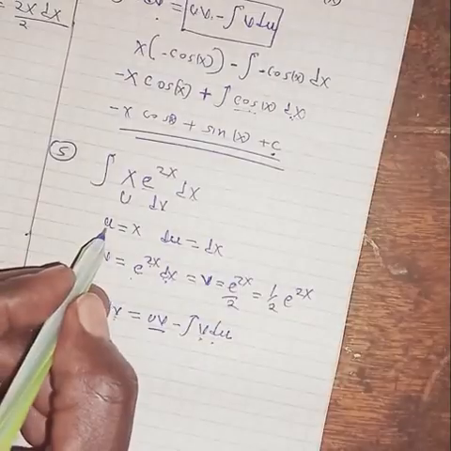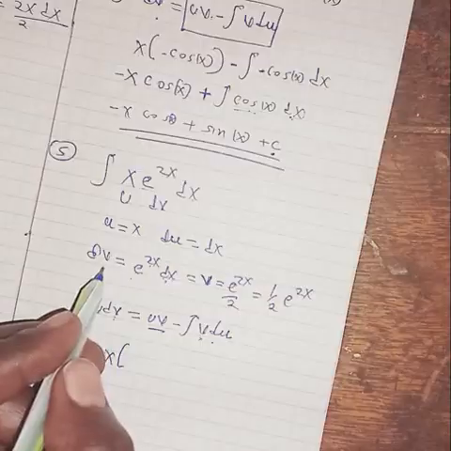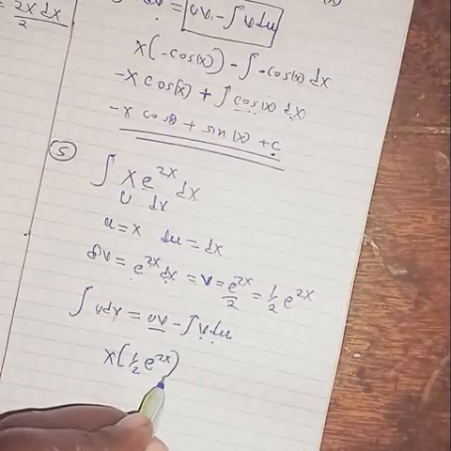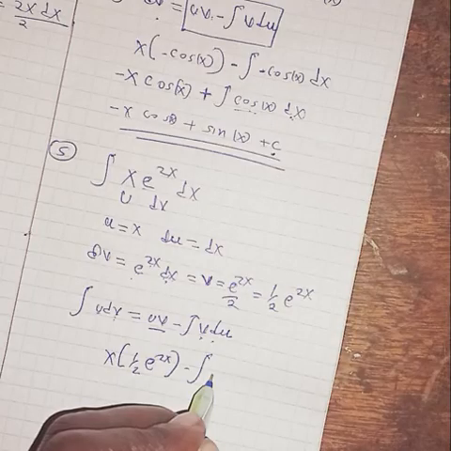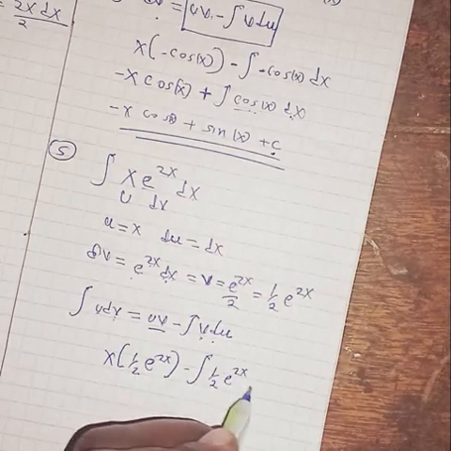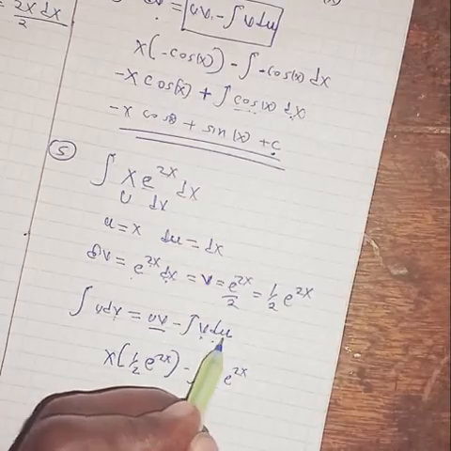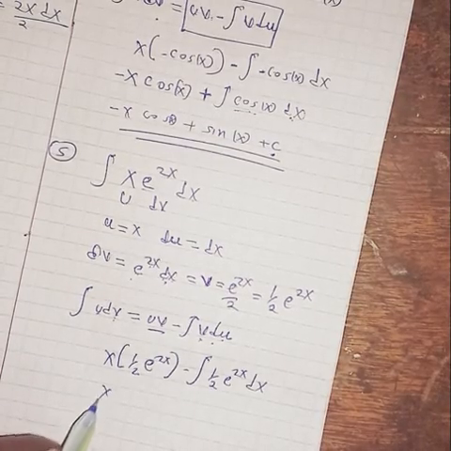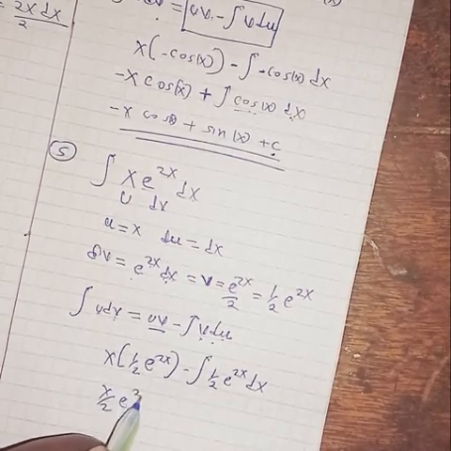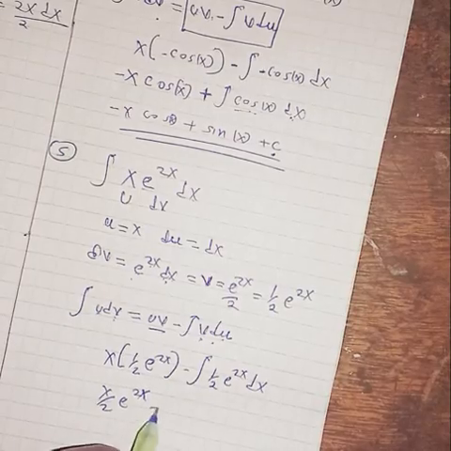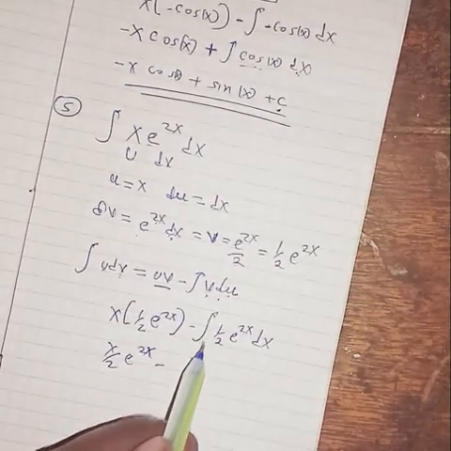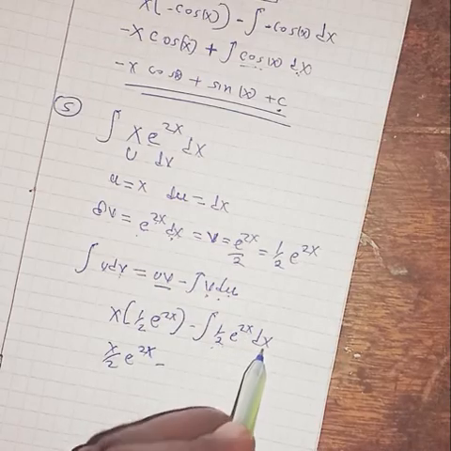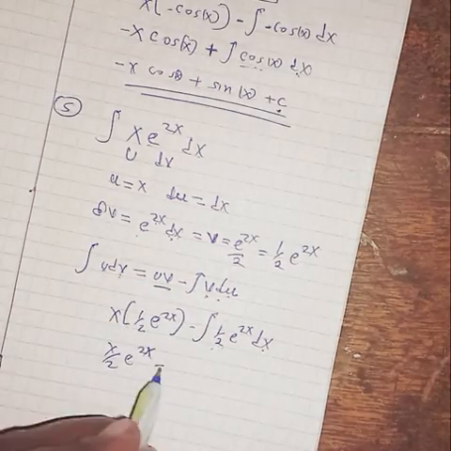u phi: x into phi. Where is phi? Phi is a half e raised to x, minus the integral of phi, which is a half e raised to x, where is du? Du is dx. Look at here. This question is just simple like this, and then you open the bracket, and that is all about it. And minus, so now we come here. You integrate this one, you differentiate this one. That is all about it.